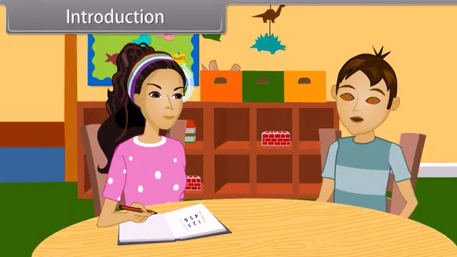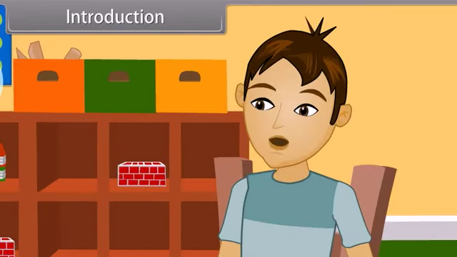Rocky, why are you writing all these numbers in one bracket? This is not just a bracket. Did you forget what our math teacher taught us the day before? Oh yeah, matrices. So you are solving any problem?